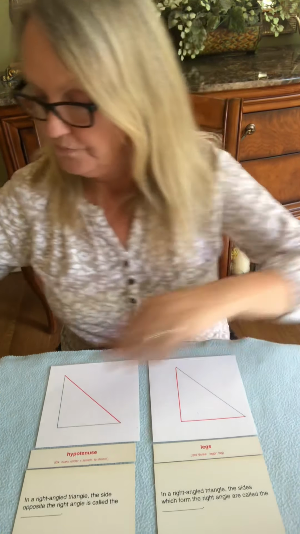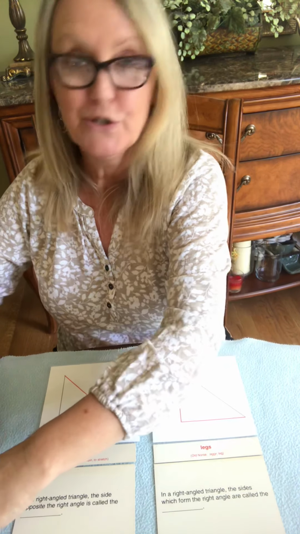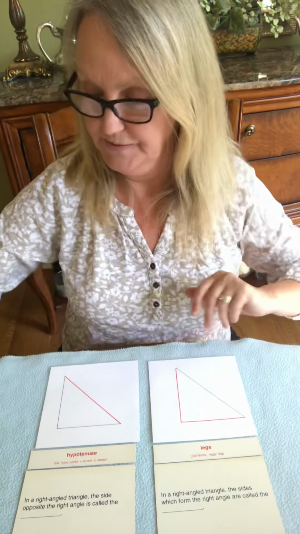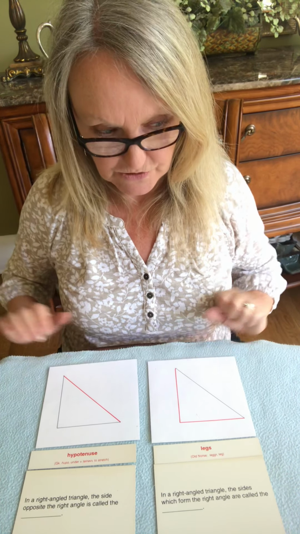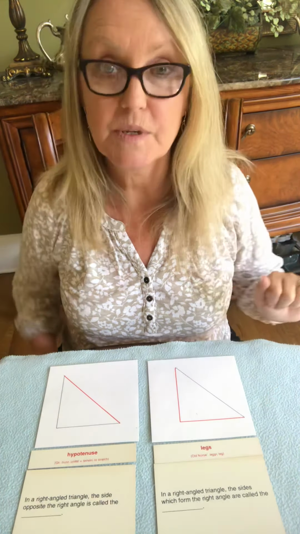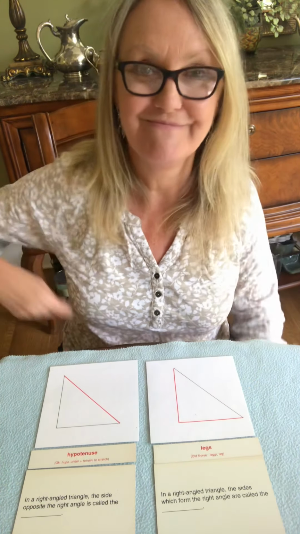So it's a pretty simple lesson. There are only 2 new words, 2 parts of our right angled triangle to learn. These are the names of the sides.